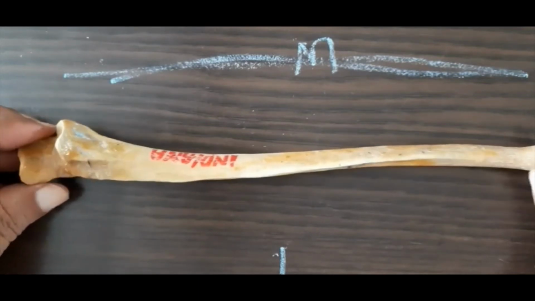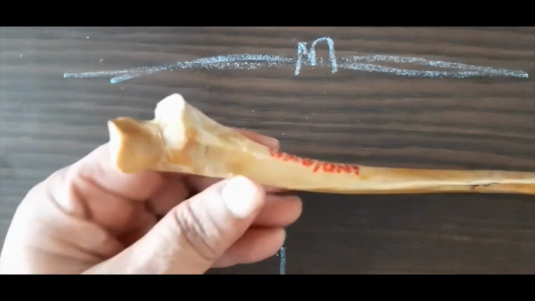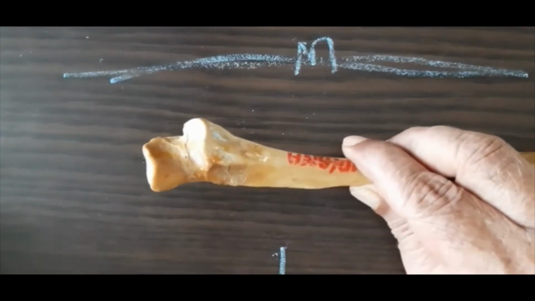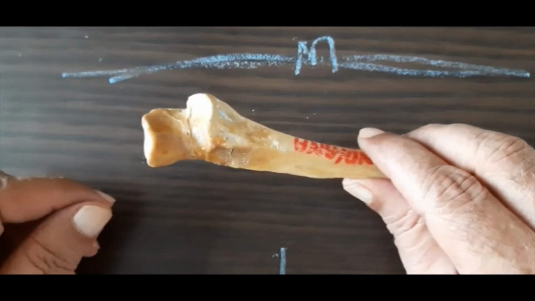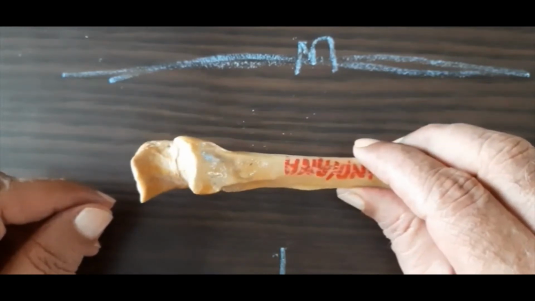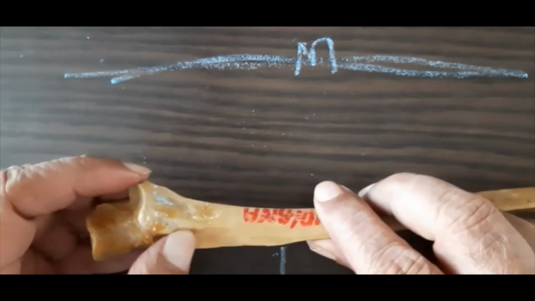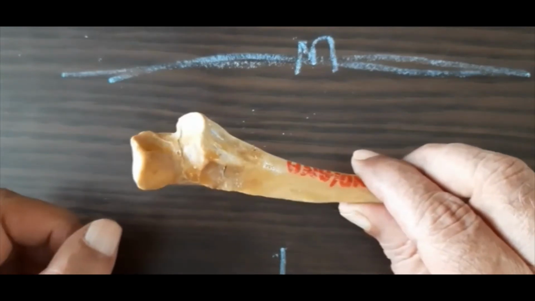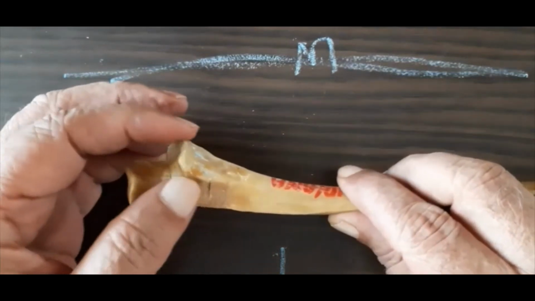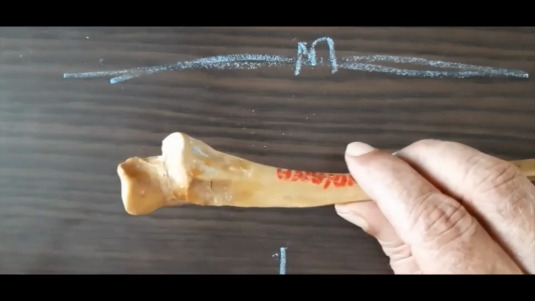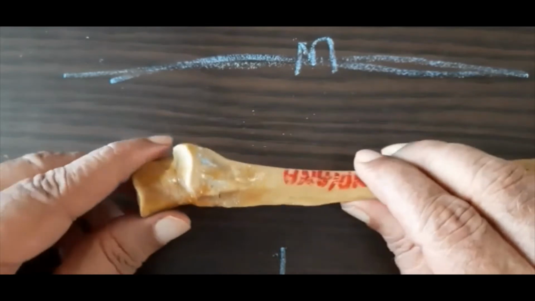Now I come to the muscular attachment of the upper end. We will see the upper end first. Just maintain the anatomical position. If you have the ulna with you, try to mark the bone's muscular attachments, origin and insertion, along with me. Or if you do not have a bone, just draw a rough diagram on plain paper and mark it. So this is the upper end of the ulna, and it has two processes. This is the coronoid process and this is the olecranon process.